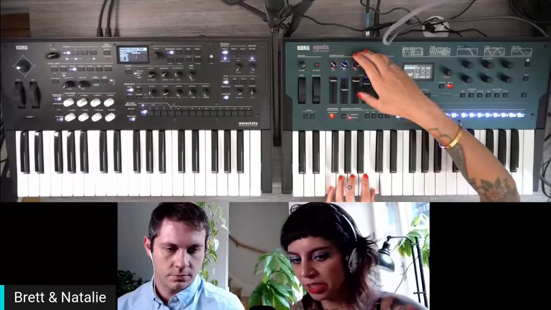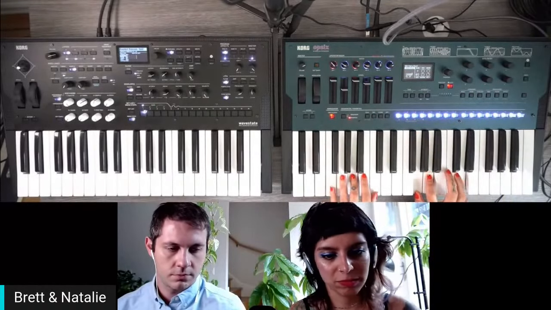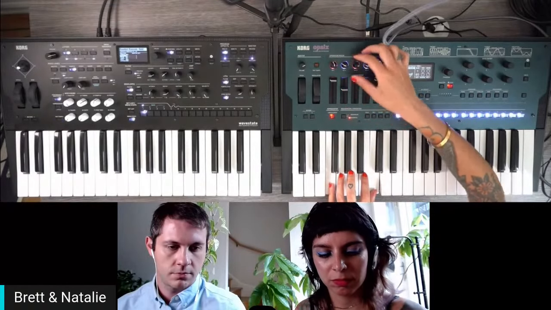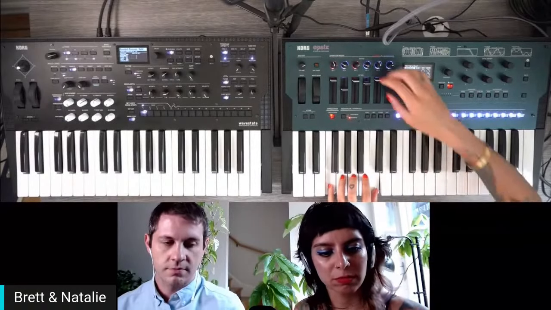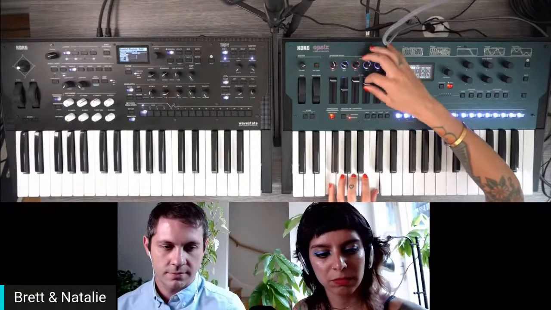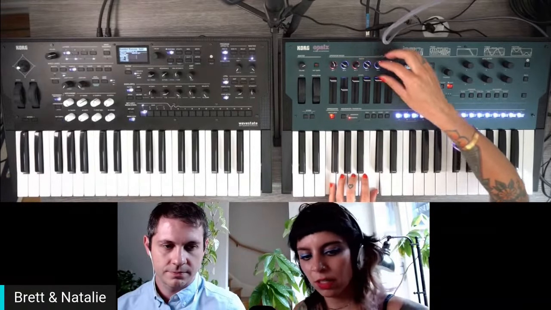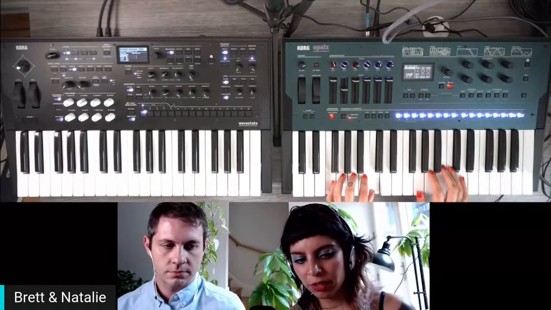Sounds a little more woody and metallic at the same time. Love bringing out different harmonics with that operator 4.